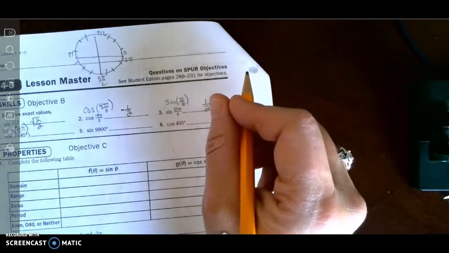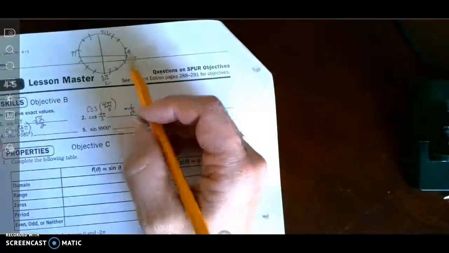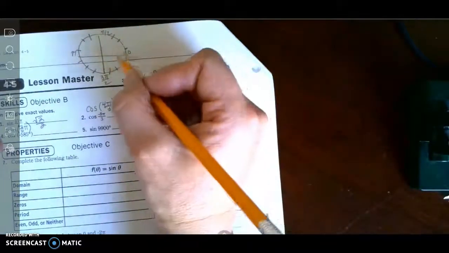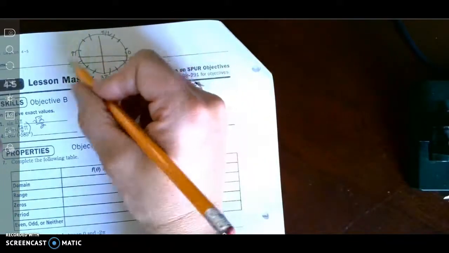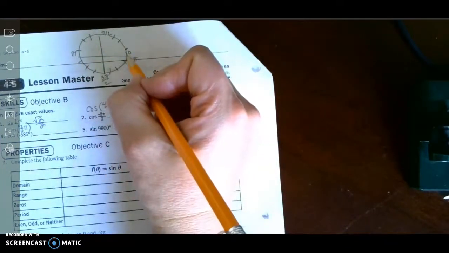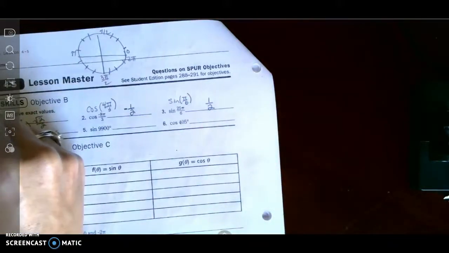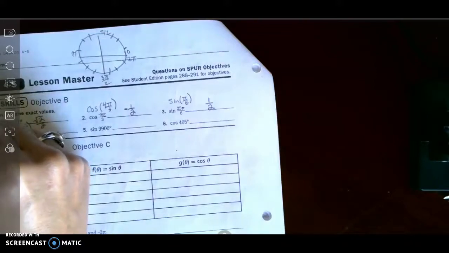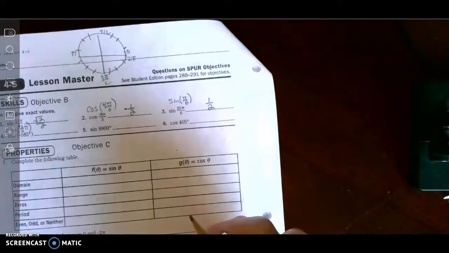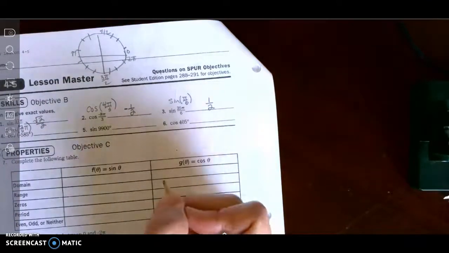Negative 585. So if I go all the way around the circle, I am at negative 360. So I've got to figure out where negative 585 is. What I am going to do is think of 585 minus 360, which is a full rotation, and I'm left with 225.